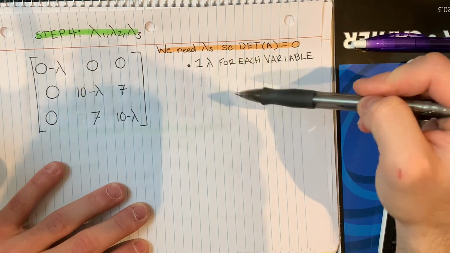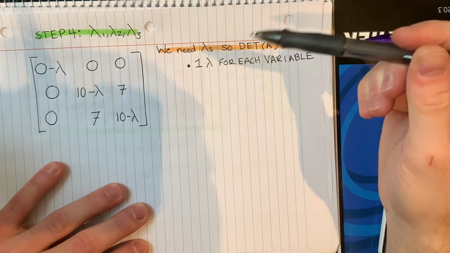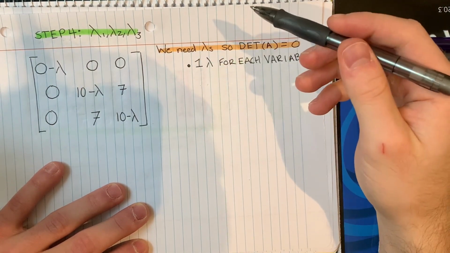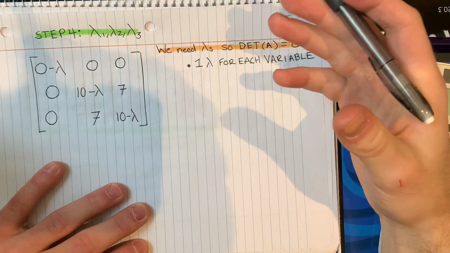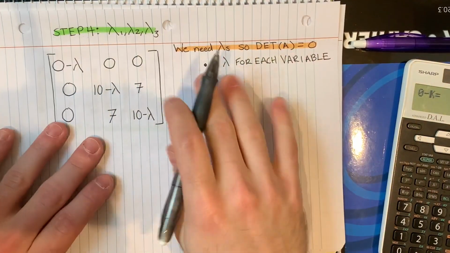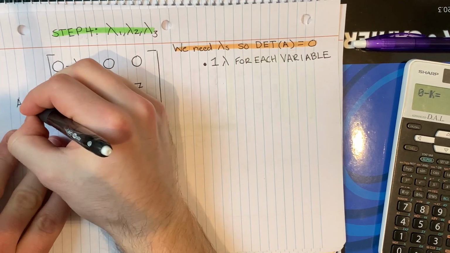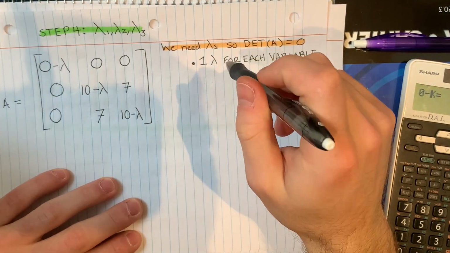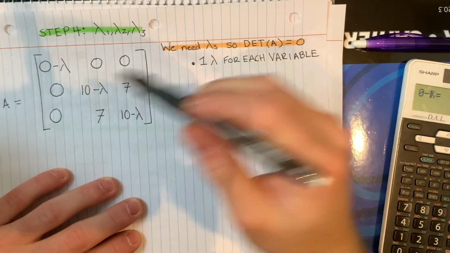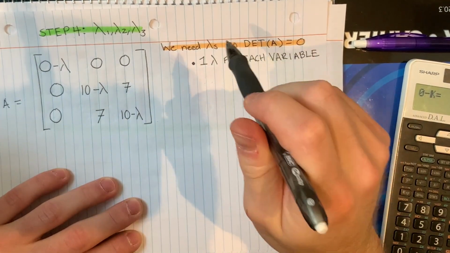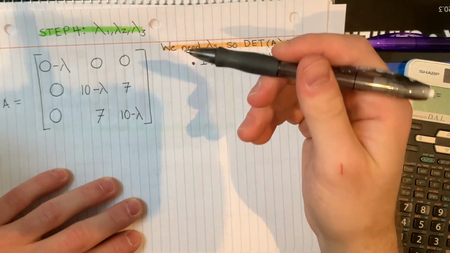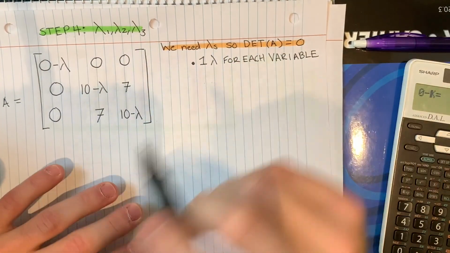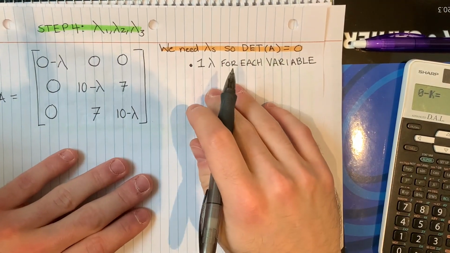Then we want to find the determinant of this matrix, which we'll call A, because I've written determinant of A. We want to find lambdas where the determinant equals 0 for our matrix A. We're going to have one lambda for each variable in our function.